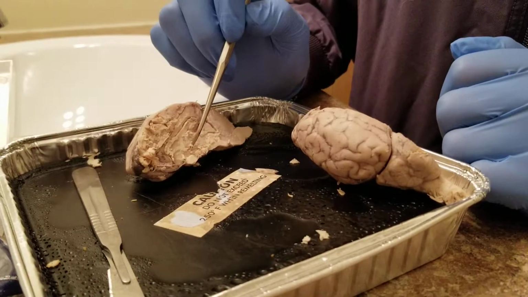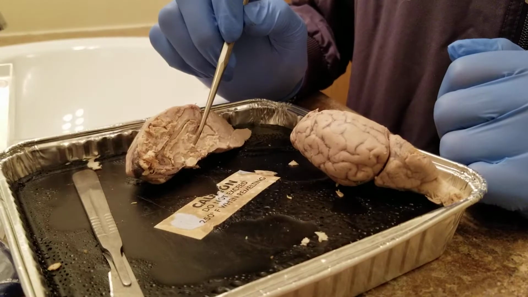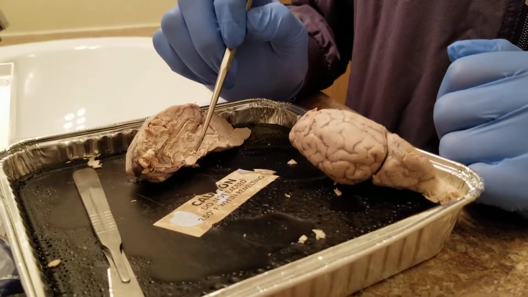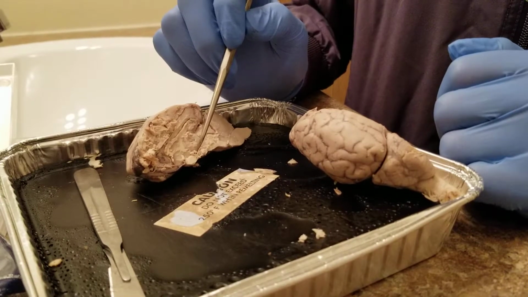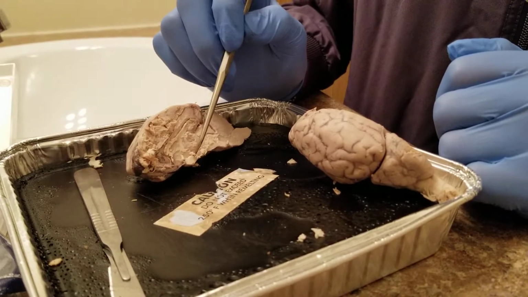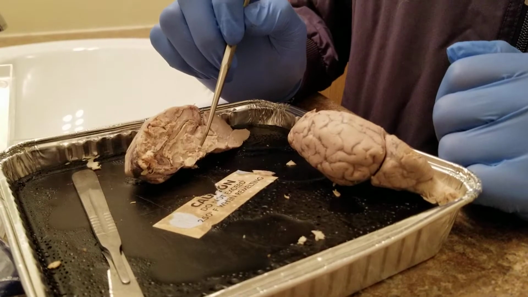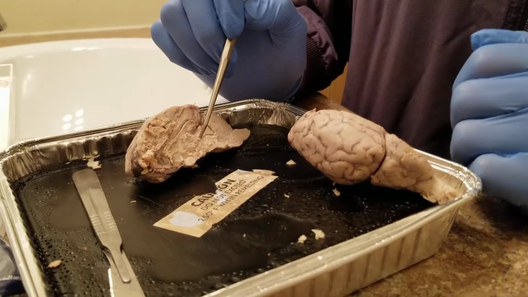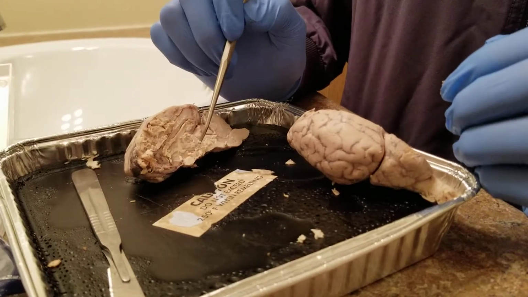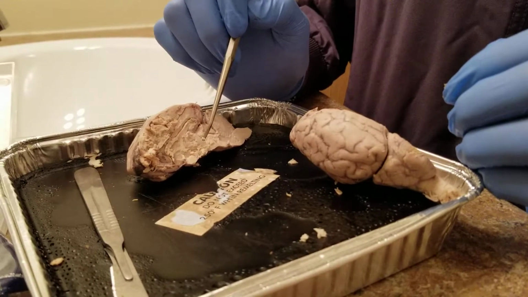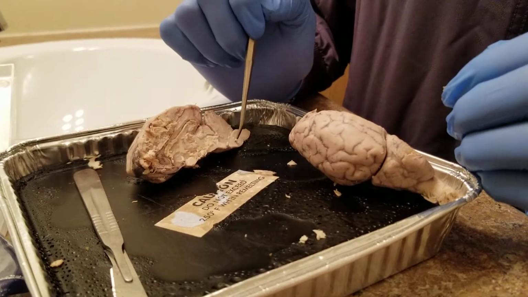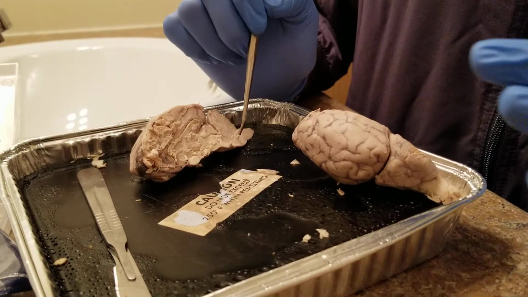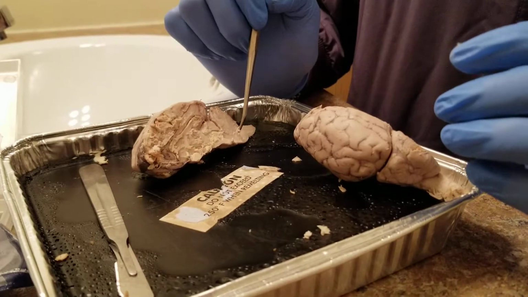Okay, then we have the hippocampus, which is used to convert short-term memory to long-term memory. And then here we have the pituitary gland, which controls a number of endocrine glands. And then we have the hypothalamus over here, which is part of the diencephalon and is used to maintain internal homeostasis. And then we have the medulla. And it contains various reflex centers.